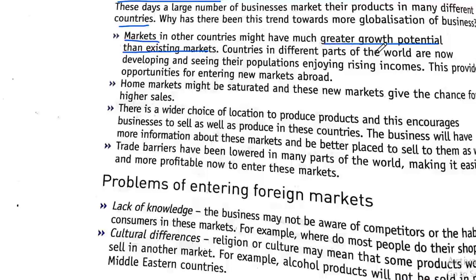Countries in different parts of the world are now developing and seeing their population enjoying rising income, especially the countries where the income is increasing. So definitely the increase of income is going to make people buy more. This provides opportunity for entering new markets abroad. Home markets might be saturated, and these new markets give a chance for higher sales.